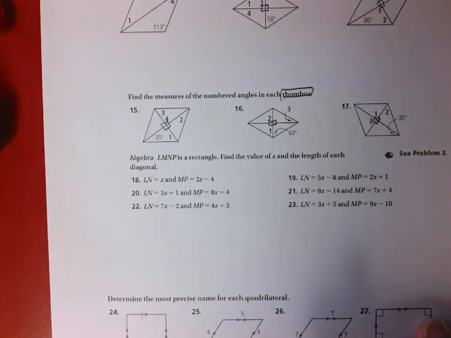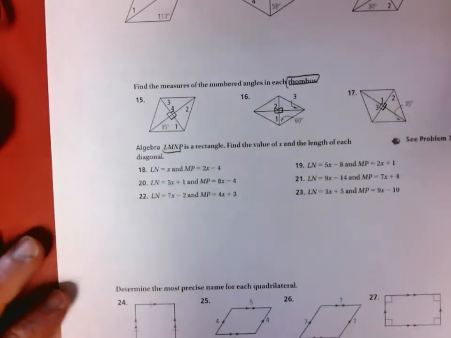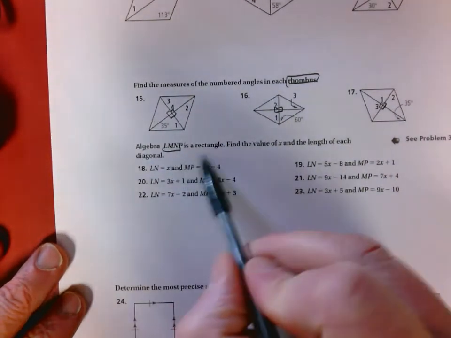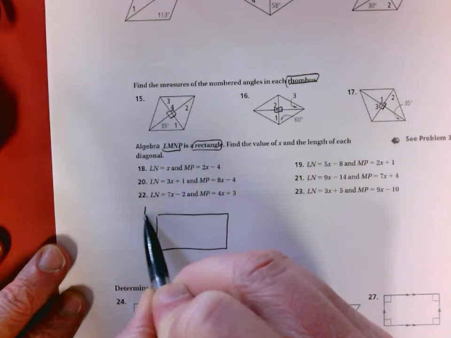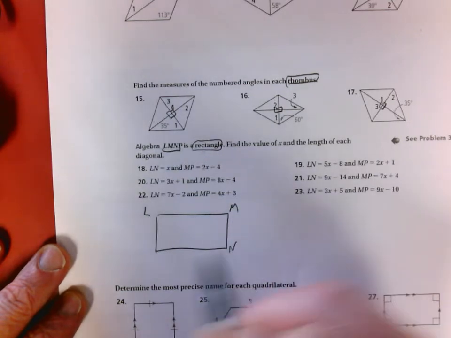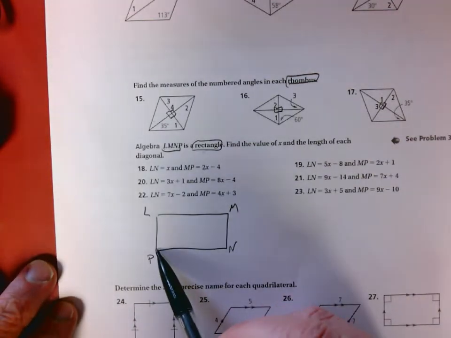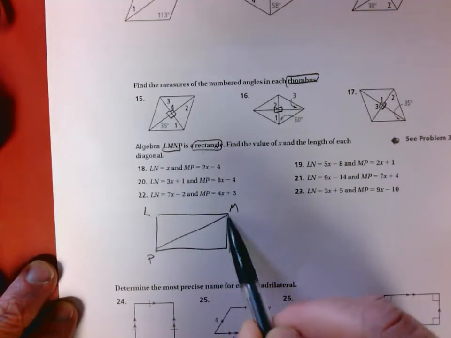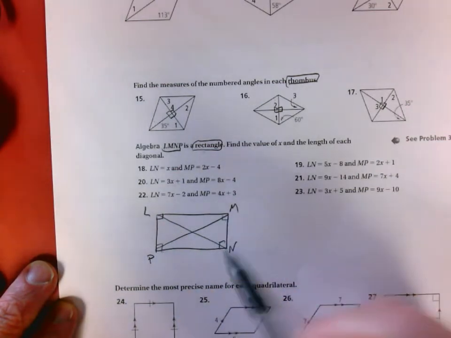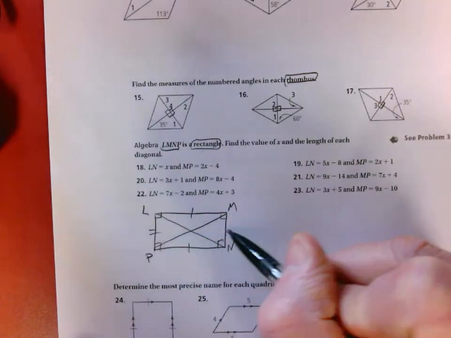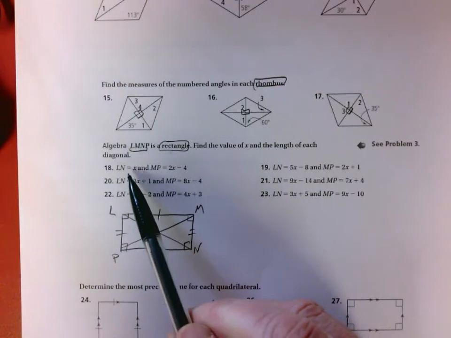Okay, for number 18 through 23, LMNP is a rectangle. Find the value of x. So this, again, rectangle. Make a picture so you can at least see LMNP, order matters. And with a rectangle, opposite sides are important and diagonals are important. So I'm going to make the diagonals. I know that the diagonals are congruent and the opposite sides are congruent. So my diagonals, I just got to look at what's given, and I can redraw the picture.